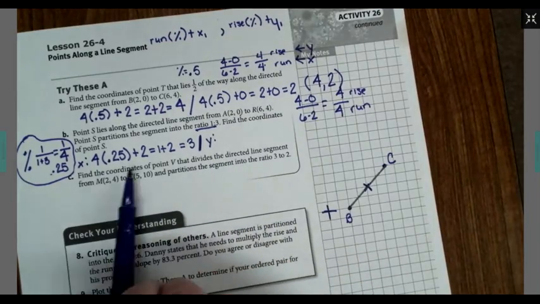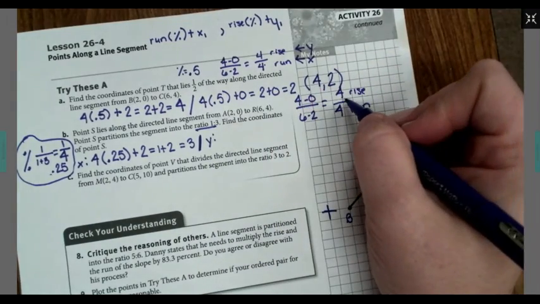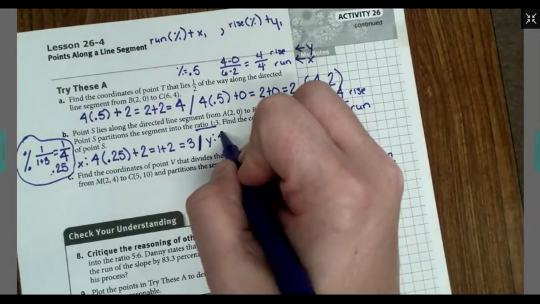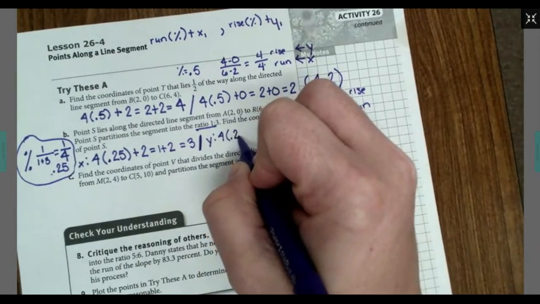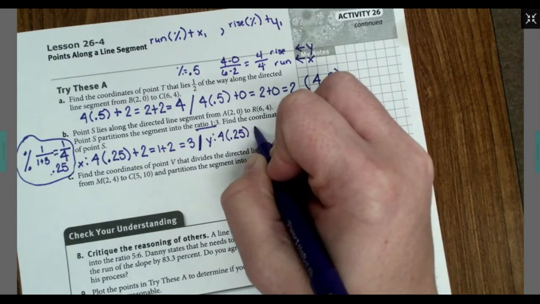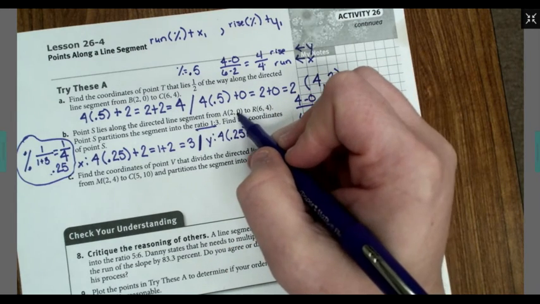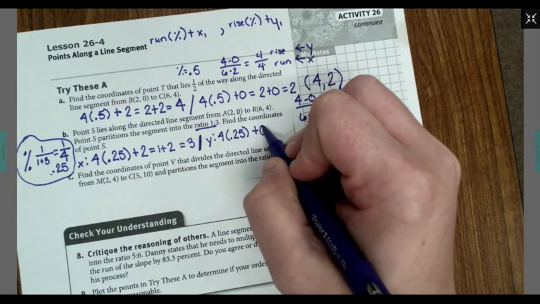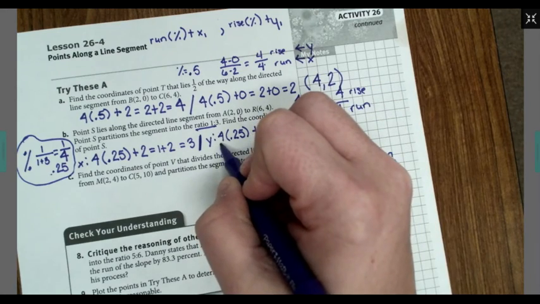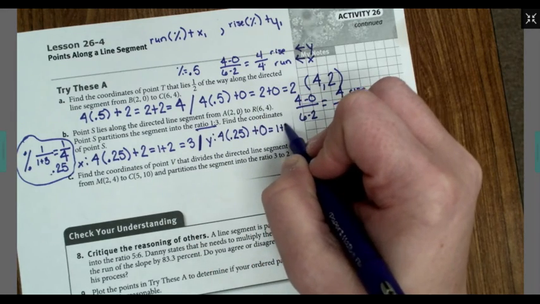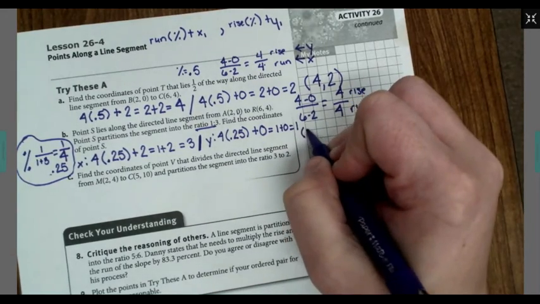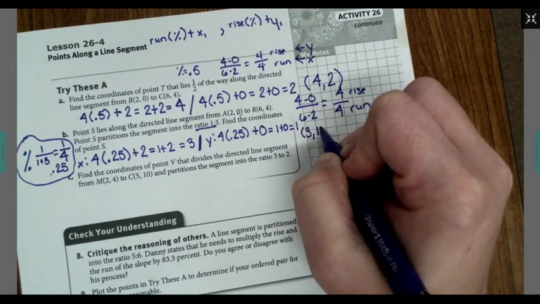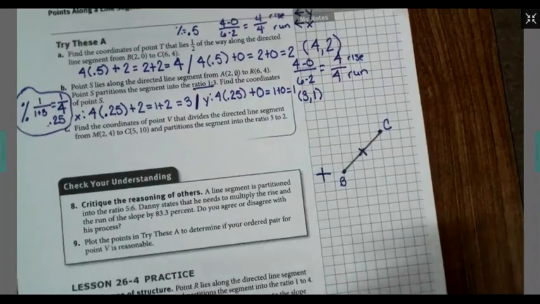Y is our rise, 4, times our percent of 0.25, plus our initial y, which is 0. This is 1 plus 0, which is 1. So the ordered pair here is (3, 1).